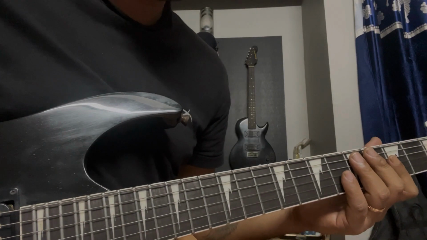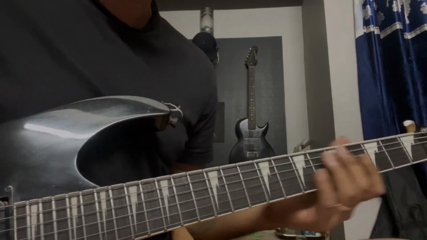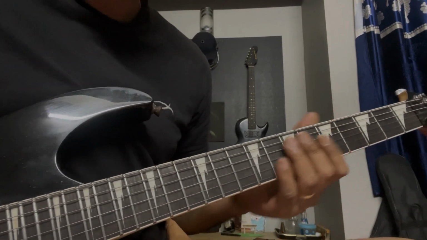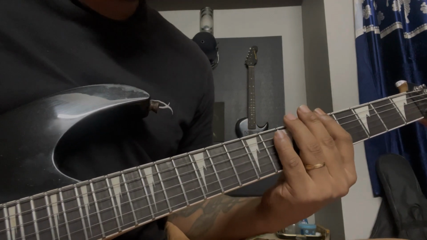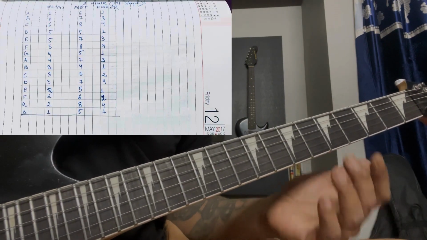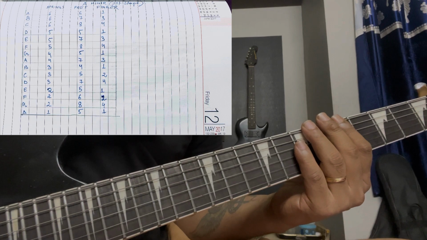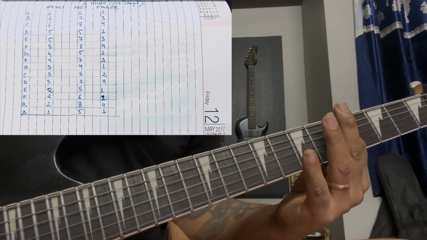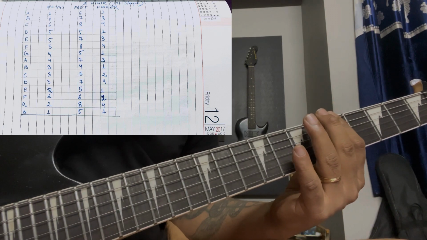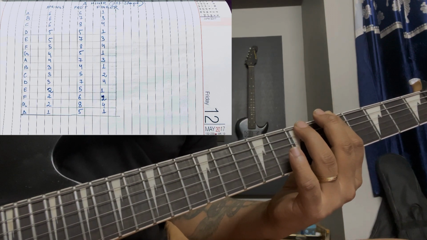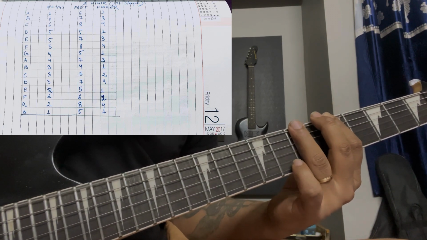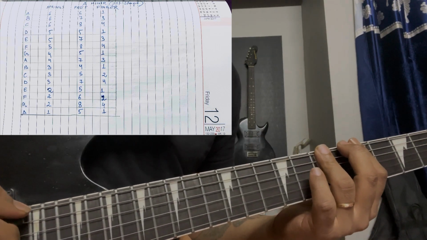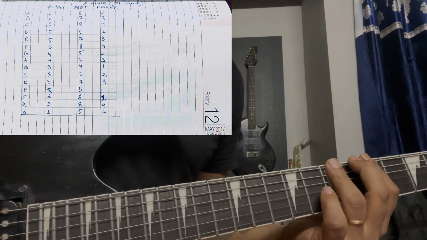So we shall begin with the first shape of the A minor scale. The first shape starts from the A note on the 6th string, as you can see. We begin with the 6th string, fret 5 and finger number 1, followed by the B note, which is the 6th string, fret 7, finger number 3. We do alternate strokes as we go.